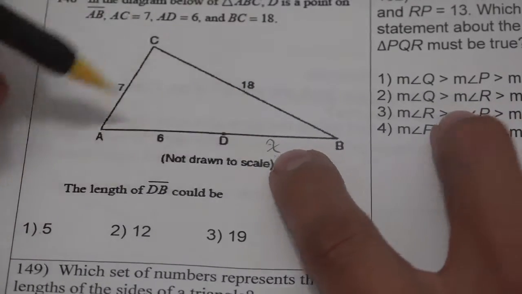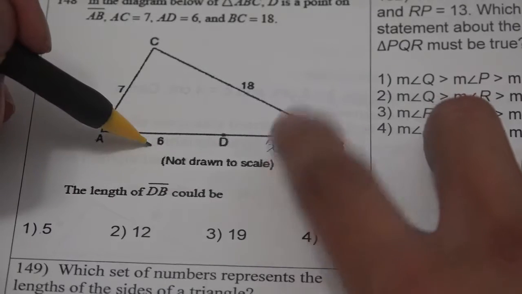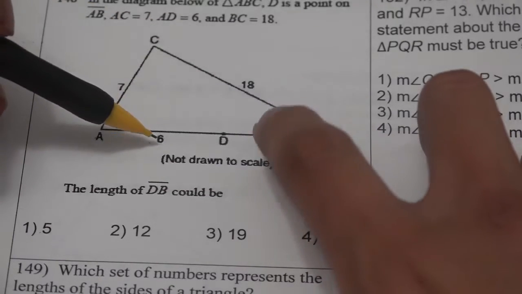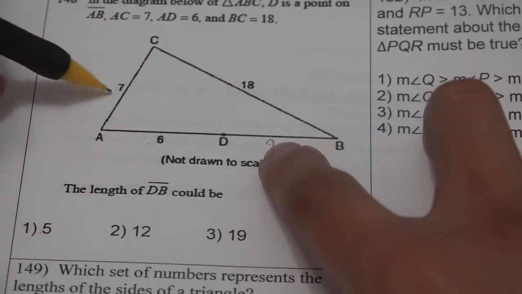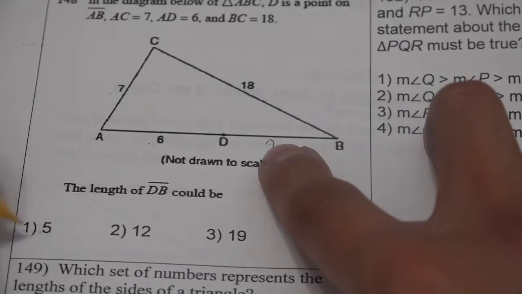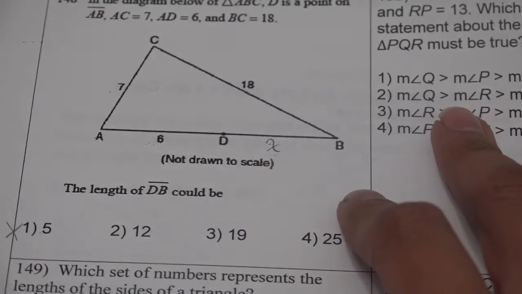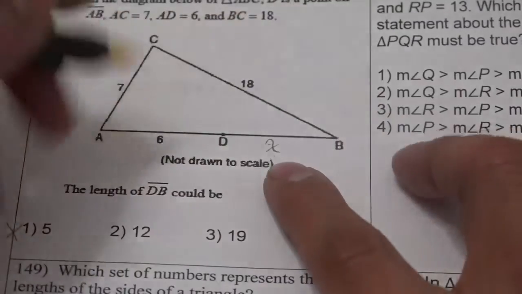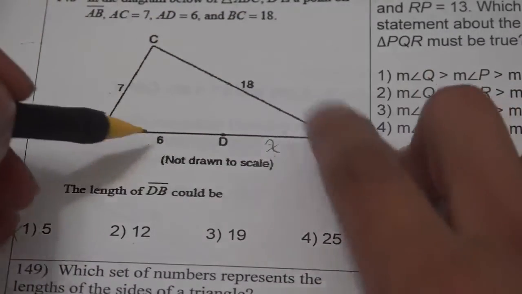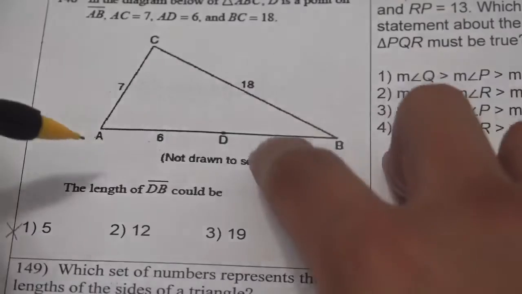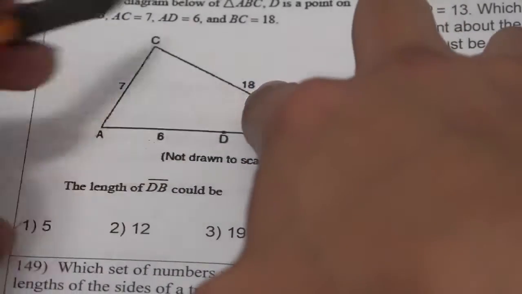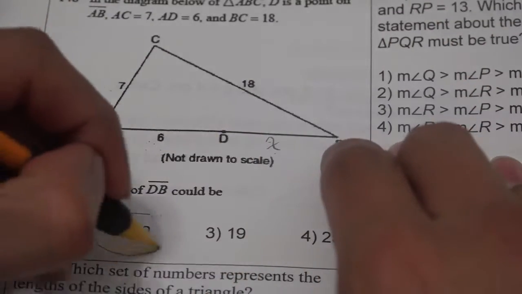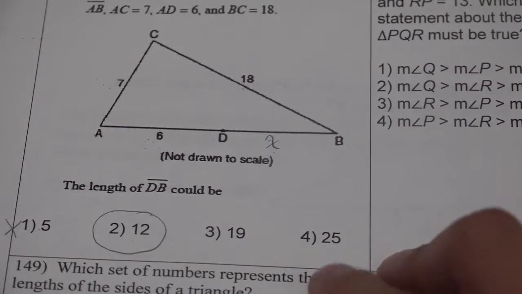If this is 5, then that will make AB 11, because 6 plus 5 is 11. So let's see. 11 plus 7 is 18. Is 18 greater than 18? No. So X cannot be 5. Let's try 12. If X is 12, this becomes 18, correct? 18 plus 7 greater than 18? Yes. 7 plus 18 greater than 18? Yes. 18 plus 18 greater than 7? Yes. So this could be the measure of DB.